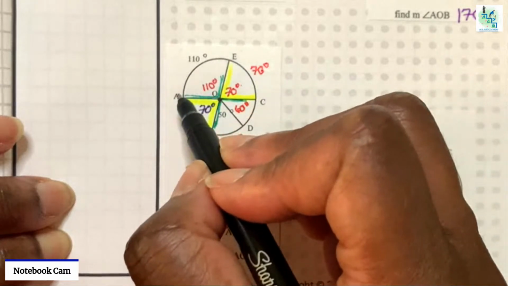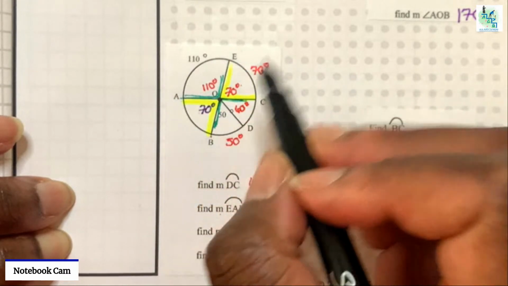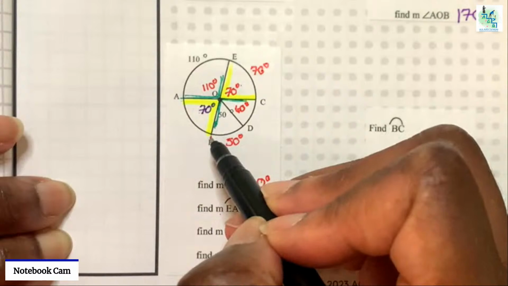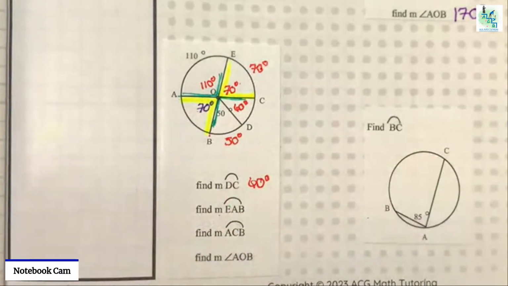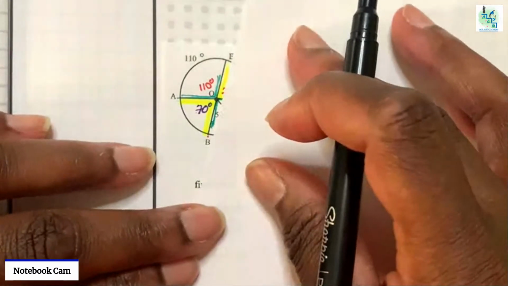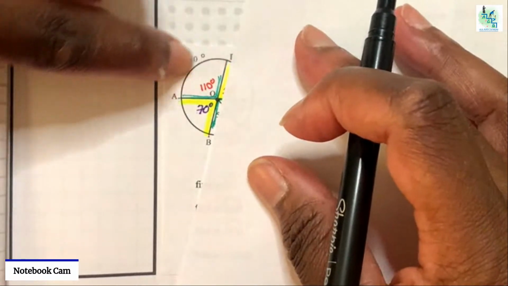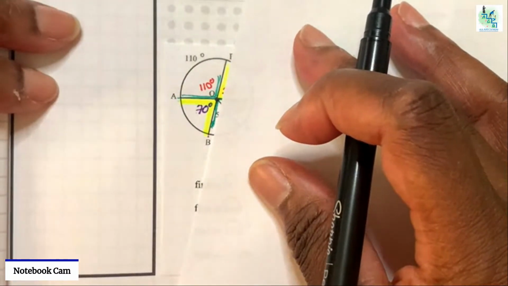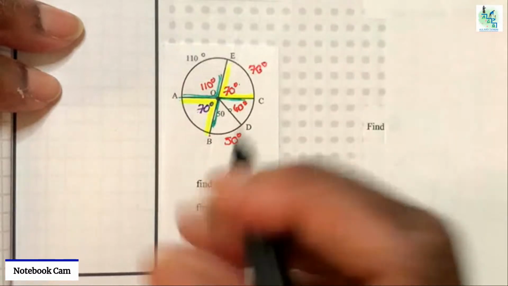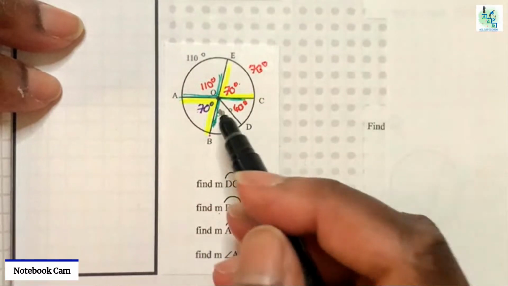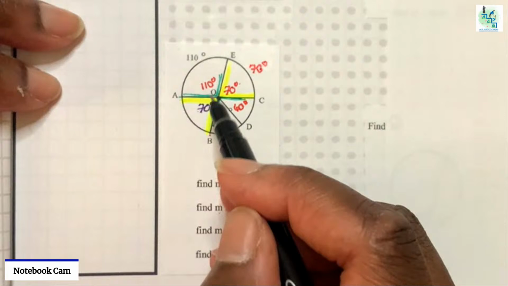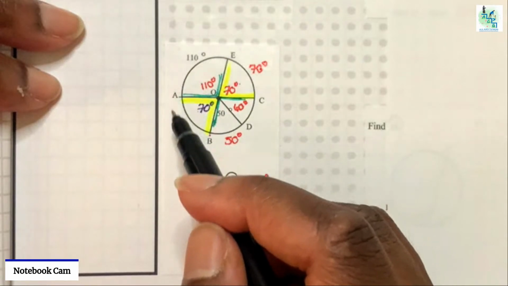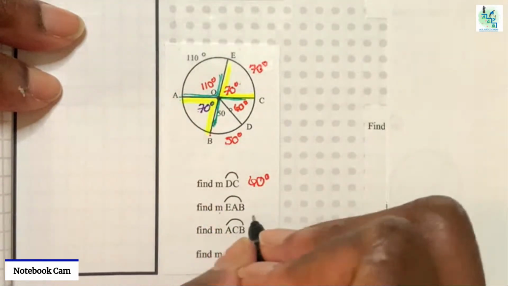Here's E, here's A, here's B. And if we notice, EAB looks like a semicircle. Let's see, if I cover that up, I got my E, my A, my B. Yep, and that's going to equal 180 degrees, because if the central angles equal 180 degrees, so does the arc.